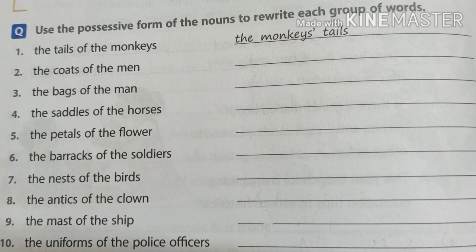So here you are asked to form possessive nouns from the nouns which are given. So the first one is already done for you. The tails of the monkey. So whom do the tails belong to? The tails belong to the monkey. So it's written as monkey's tail. Let us look into the next one.